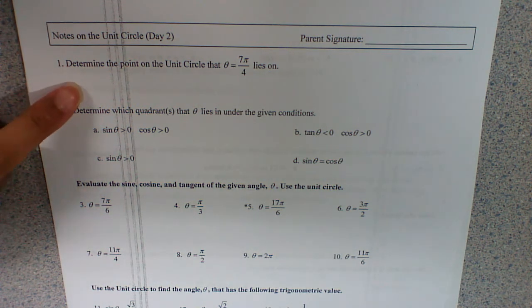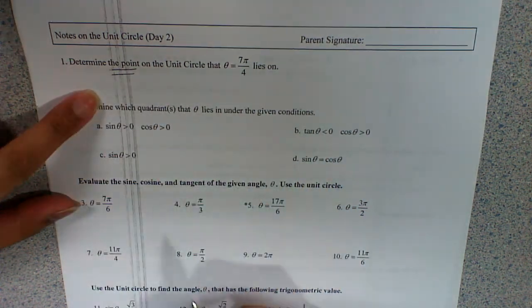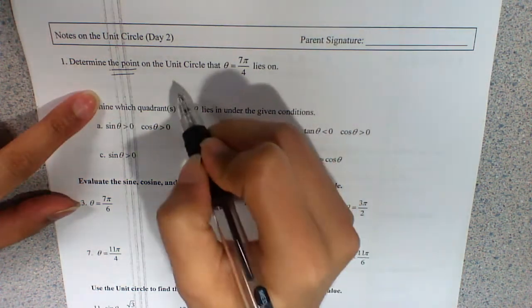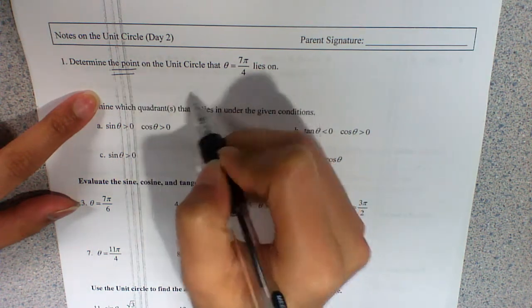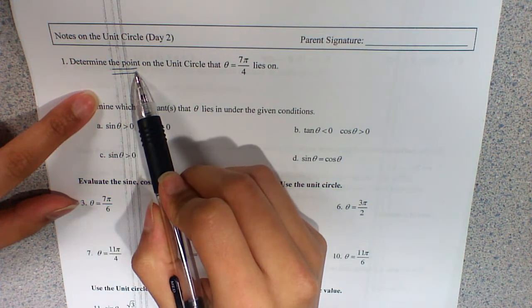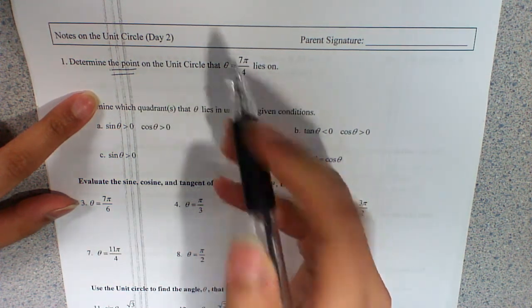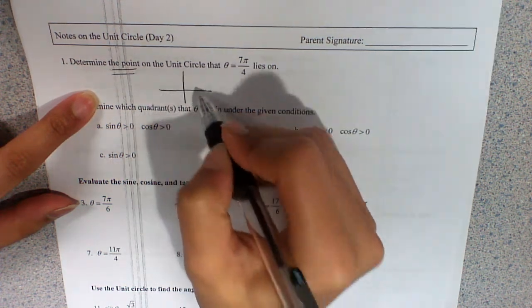Number one is fairly simple, and should look very familiar to you. There were some questions on your assignment in the past that went over things like this. Number one says, determine a point. In other words, what is the coordinate on the unit circle at the angle 7π/4?